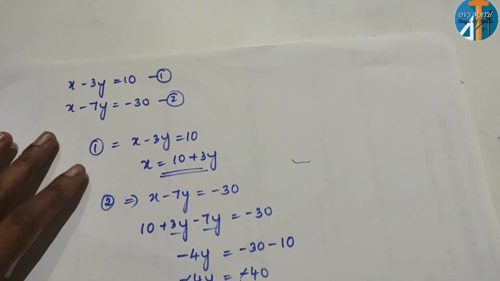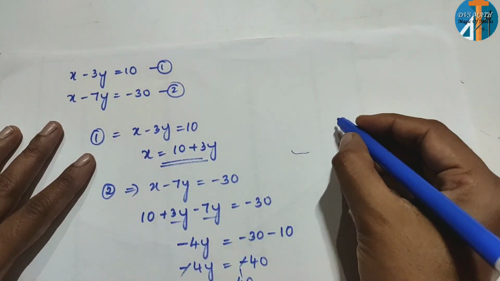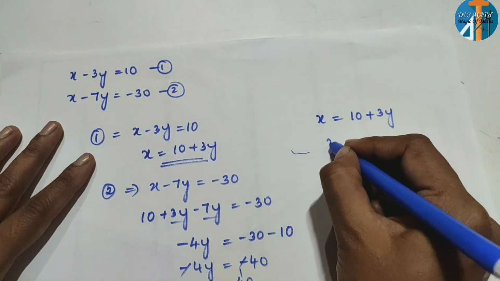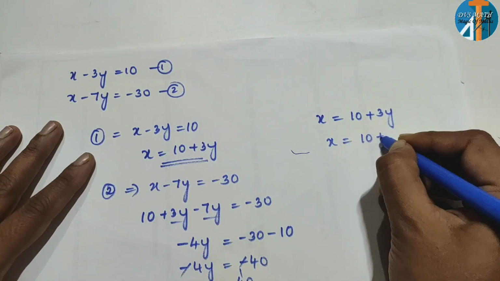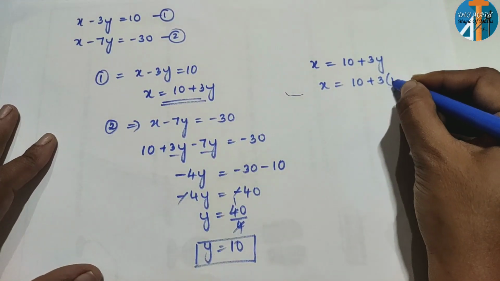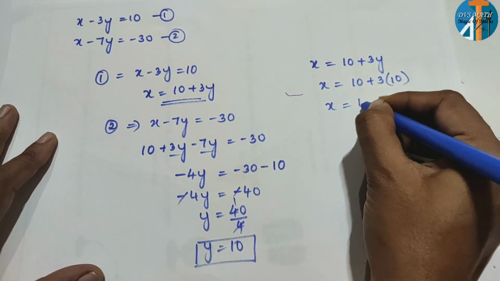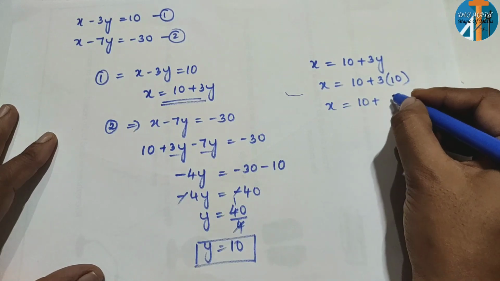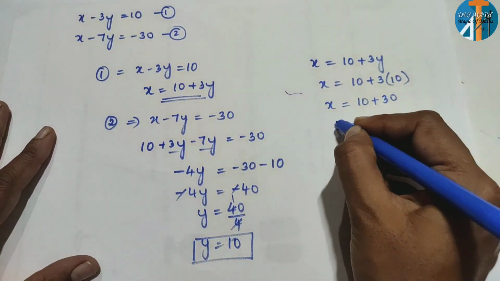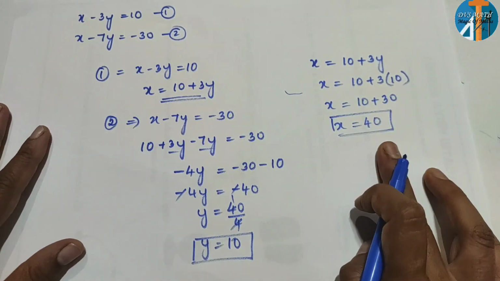Now let us find the age of Jacob, that is x. x is equal to 10 plus 3y. Substituting y equal to 10, x is equal to 10 plus 3 tens, which is 30. So x is equal to 40. Now we got the age of Jacob.